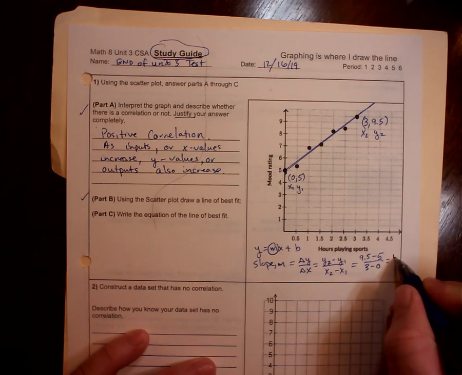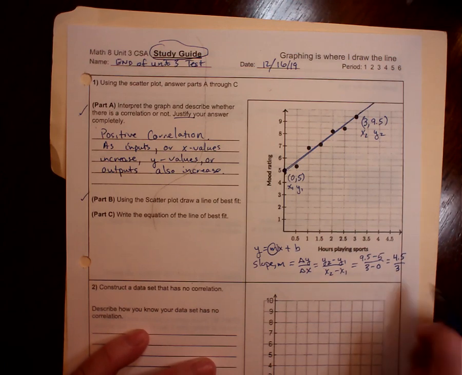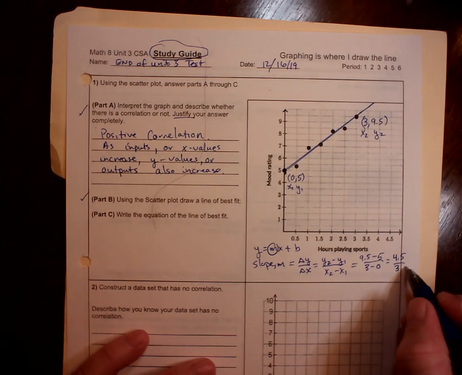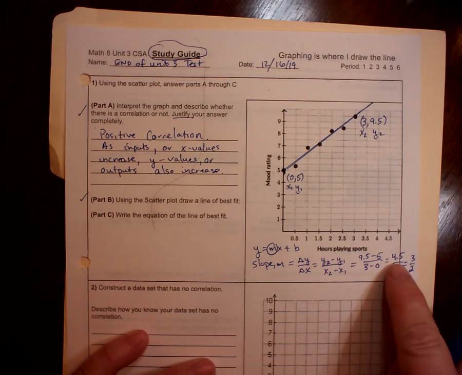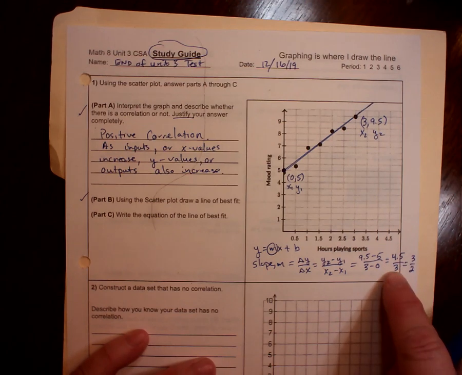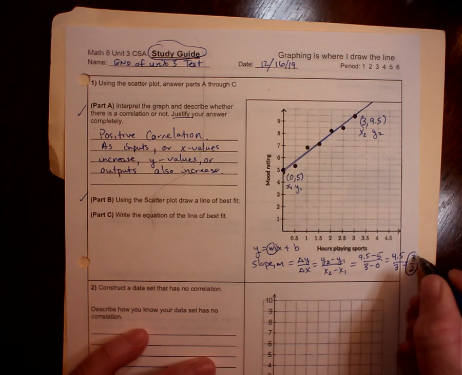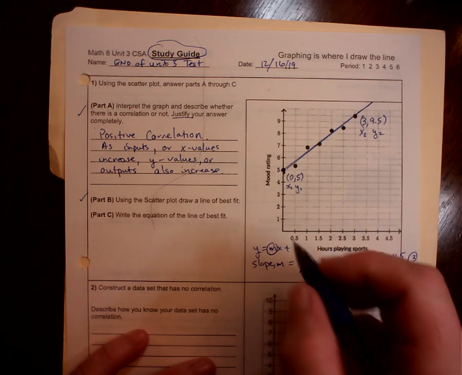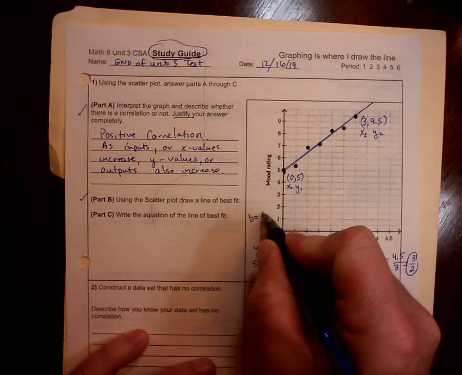So this is 4.5 over 3, and that reduces to a very nice number. They both share 1.5. This is 3 over 2. 1.5 goes into 4.5 3 times, and 1.5 goes into 3 twice. So there's my slope m. The other is very easy. The y-intercept, b, is equal to 5.